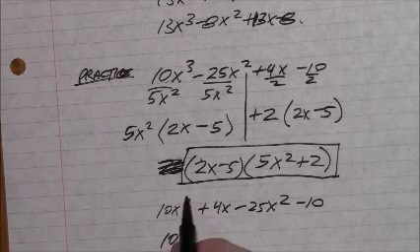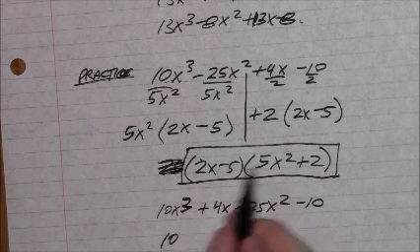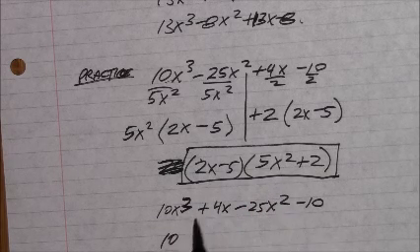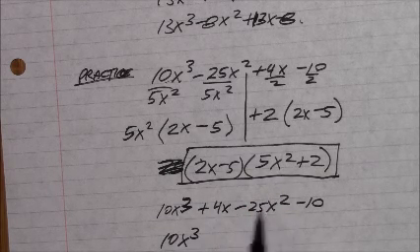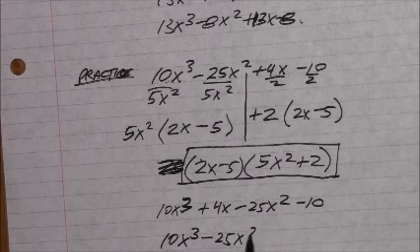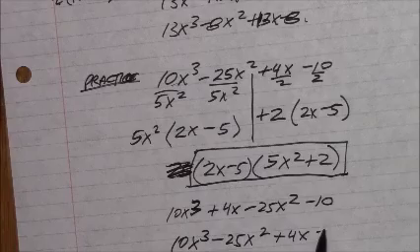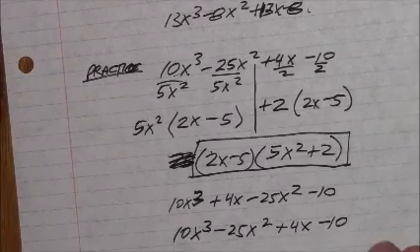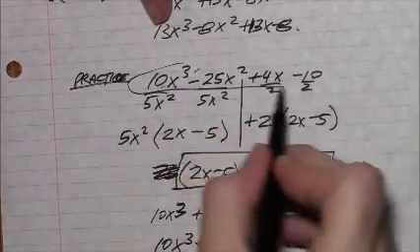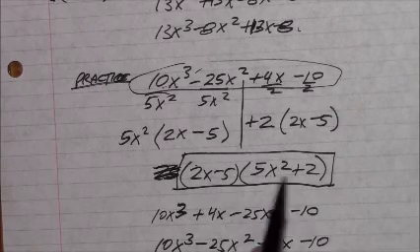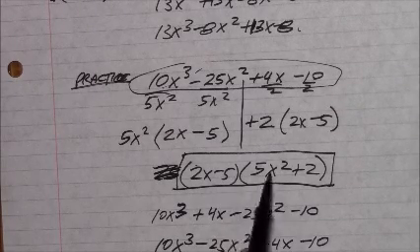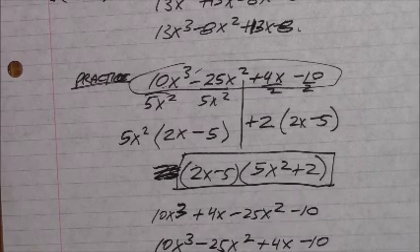Oops, that's not 10x squared, it's 10x cubed. x and x squared makes an x cubed. So I have 10x cubed, negative 25x squared, because that's the next highest exponent, plus 4x minus 10. And that is indeed what we started with here. This was the original problem, and that means this proves this is the correct factoring of it.